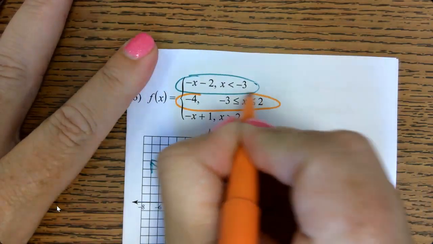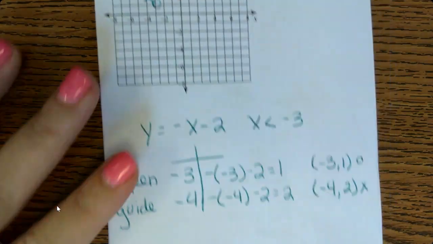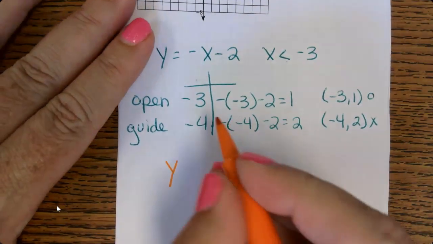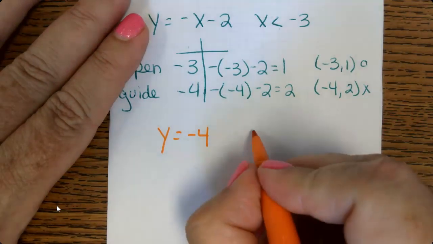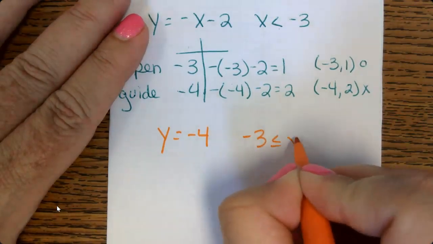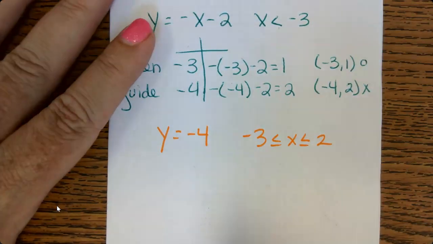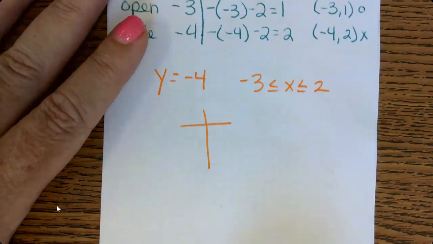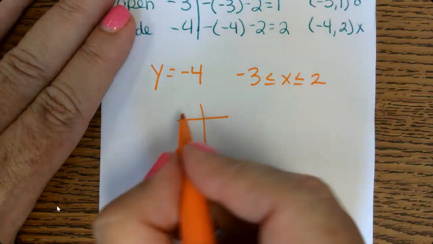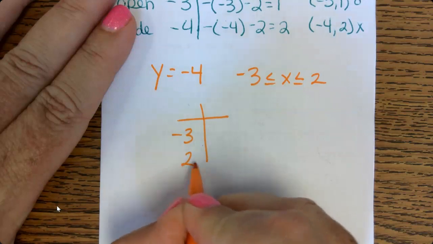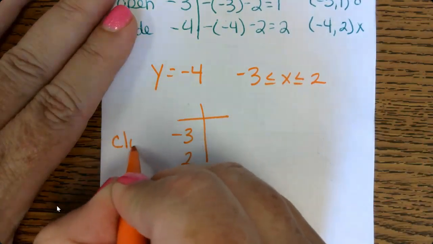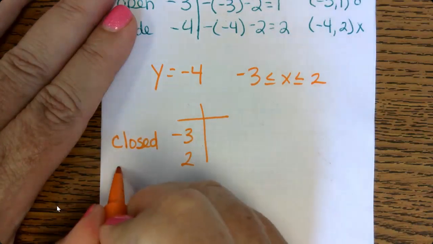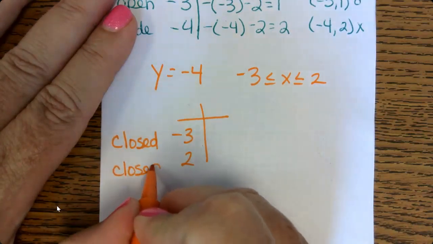We have another problem. So y equals negative 4 between negative 3 and 2. Here they gave us two x values, and we're going to use them. Notice here they both have that equal to bar, so it is okay that both of these are going to be closed.